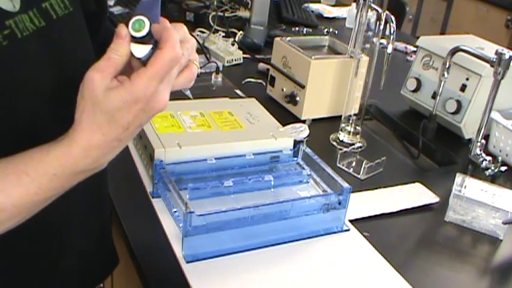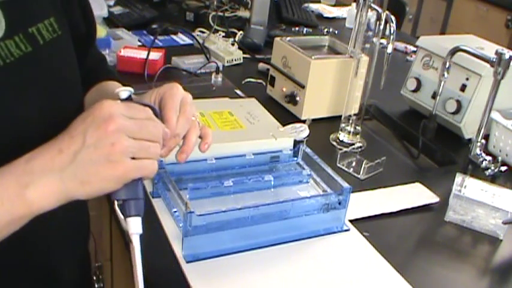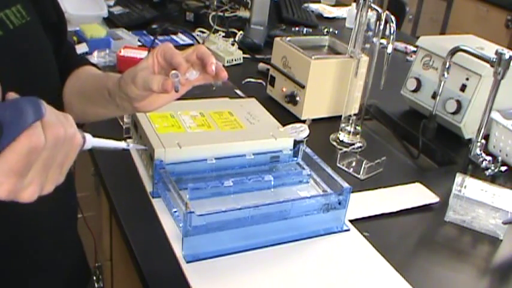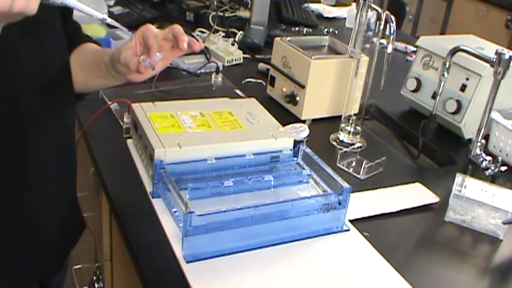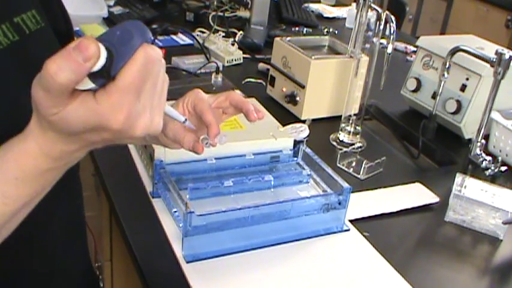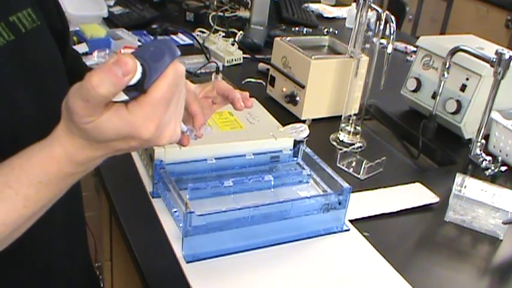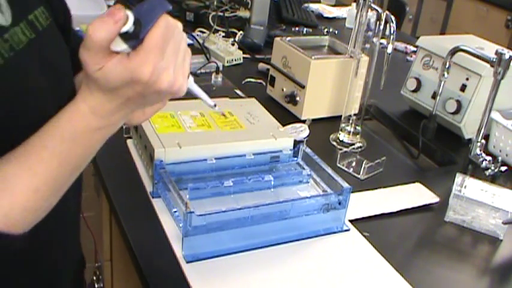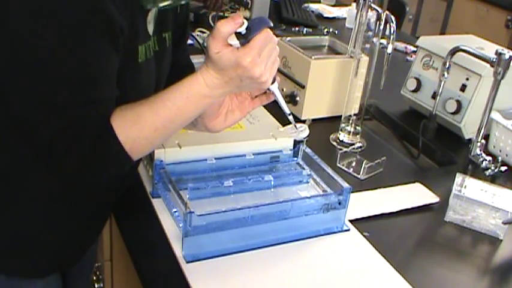However, it's not necessary that that's exactly 40, but that's about the amount that will work best for this. And we'll put our plunger down to the first stop, into our sample, just under the surface, let it up, and we're going to apply that to our wells.